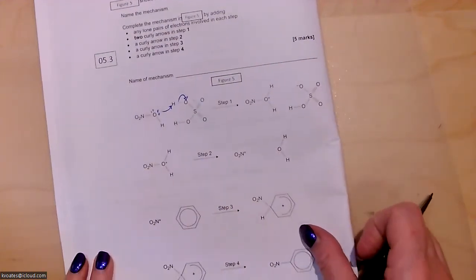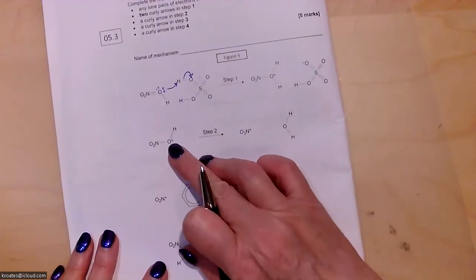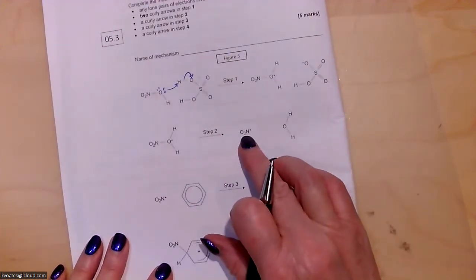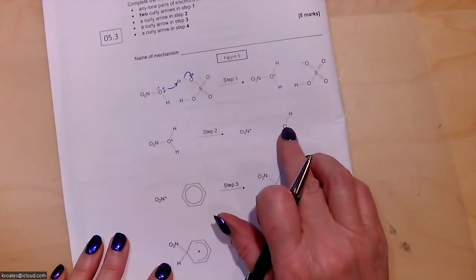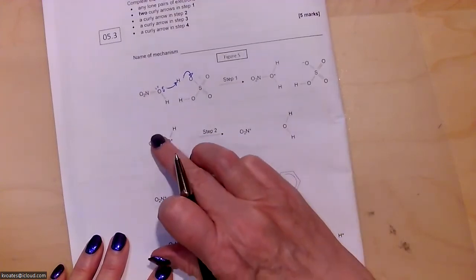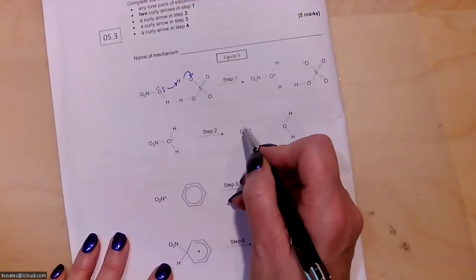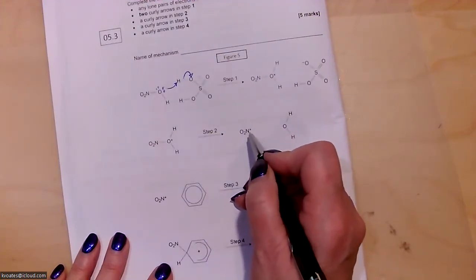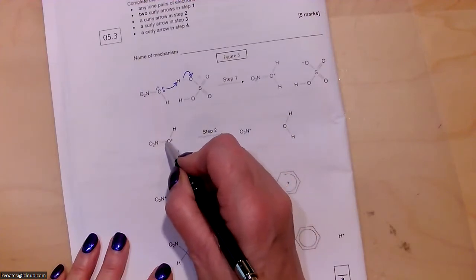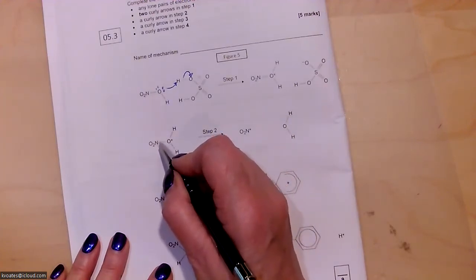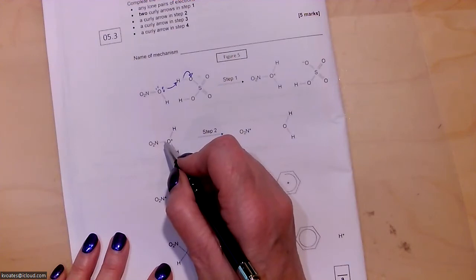Okay, let's have a look at step 2. So step 2's got this positive charge on it, and I can see that I've lost water, so I must have broken this bond here. So this is positively charged, so this must have lost its electron. So remember, there's 2 electrons in this bond, 1 donated by nitrogen, 1 donated by oxygen.